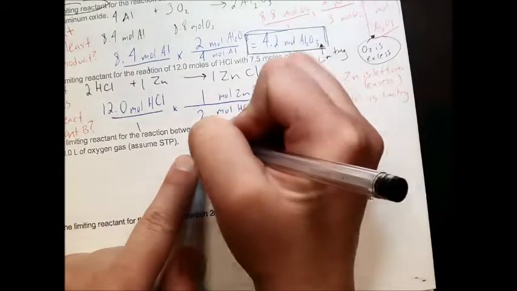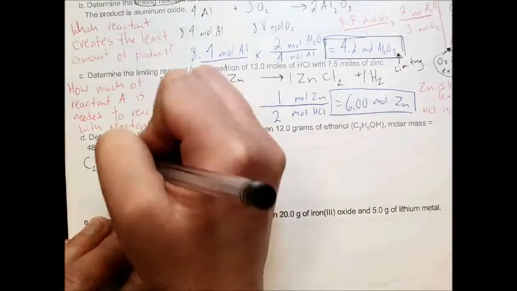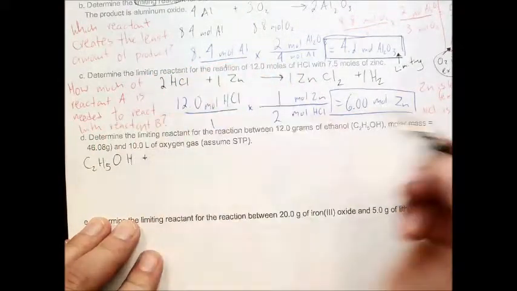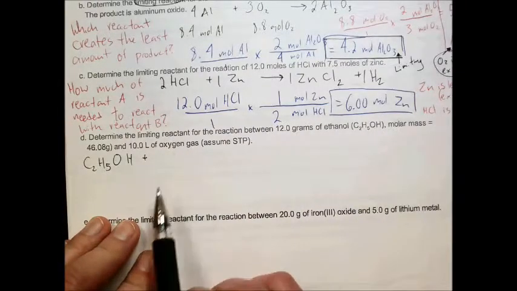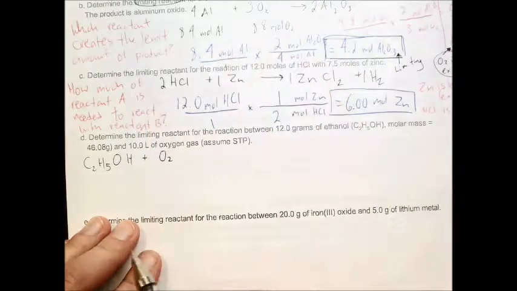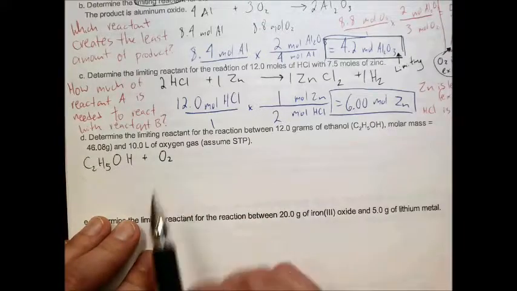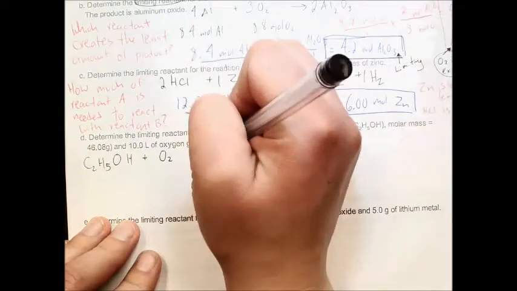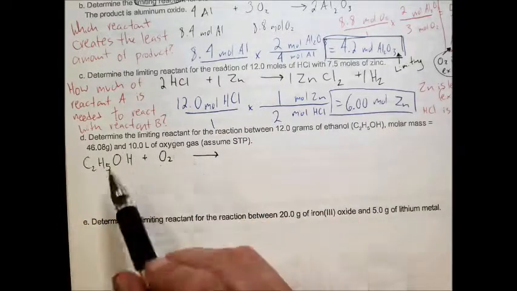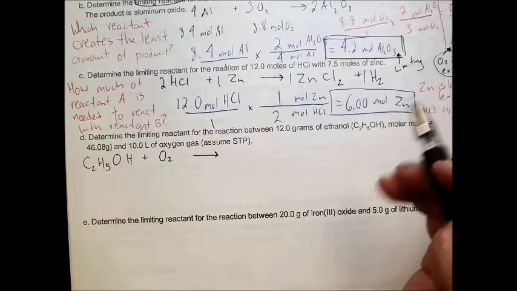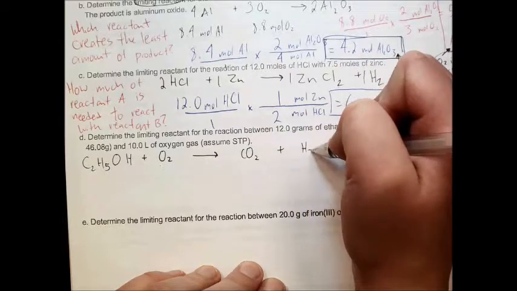So I have ethanol, which is, let me write it over here, C2H5OH. And it doesn't tell me what it is, but it does tell me that oxygen is combined with it. So that's all I need to know, knowing that ethanol is combining with oxygen. So this is a combustion reaction, I should have said. Ethanol will burn, it will combust in the presence of oxygen. Combustion reactions always form CO2 and H2O.